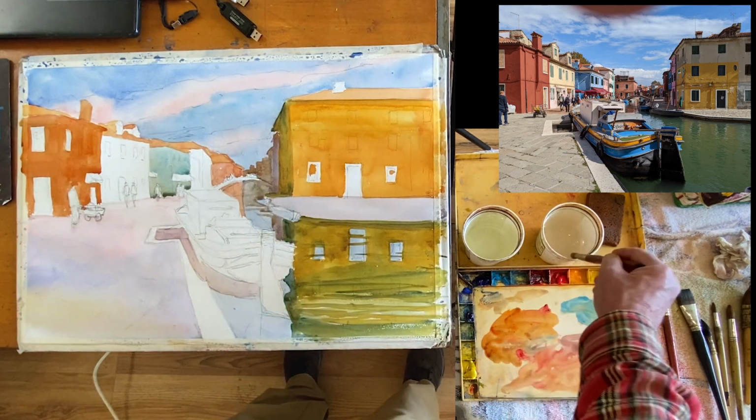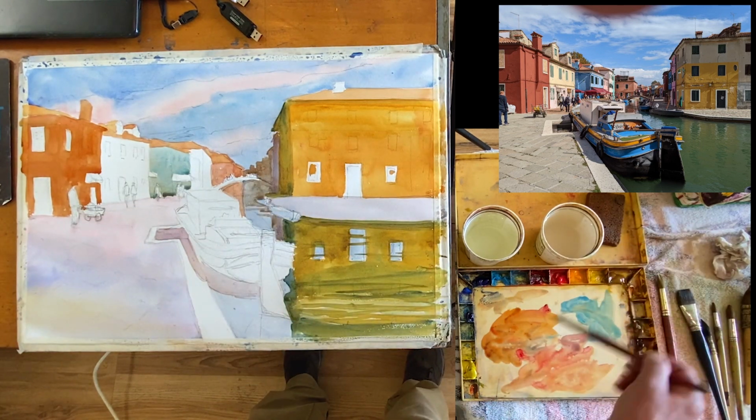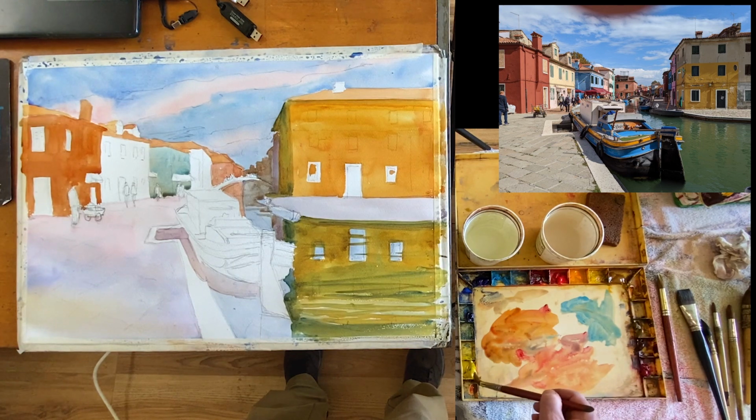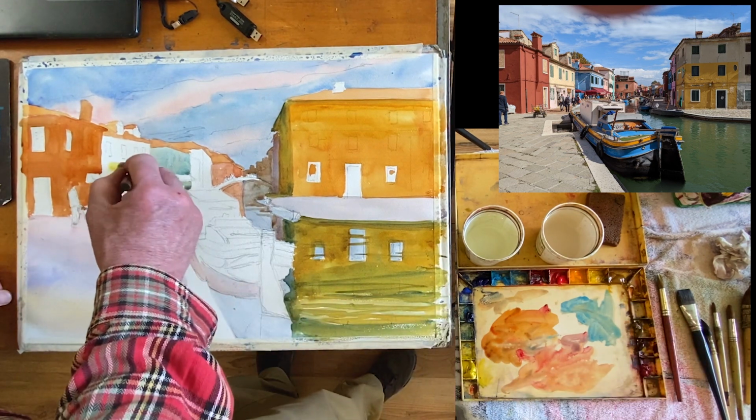Okay, now I'm ready to do the yellow building with aureolin, and I'm hoping the colors have dried now. A little bit of cadmium yellow and aureolin, and we'll see how that looks.